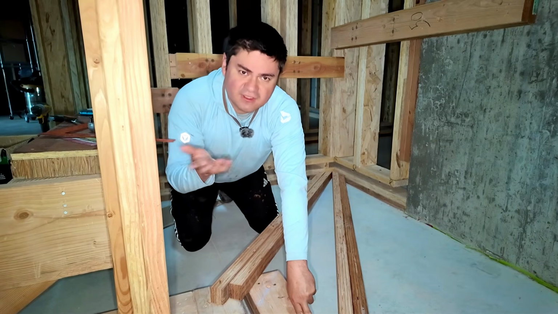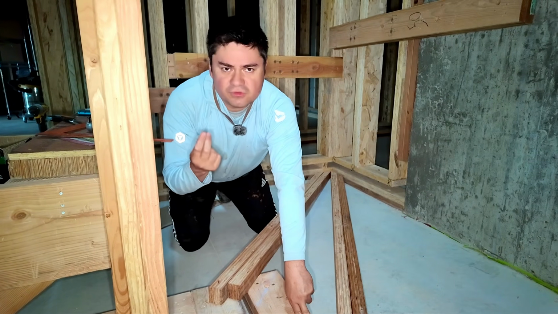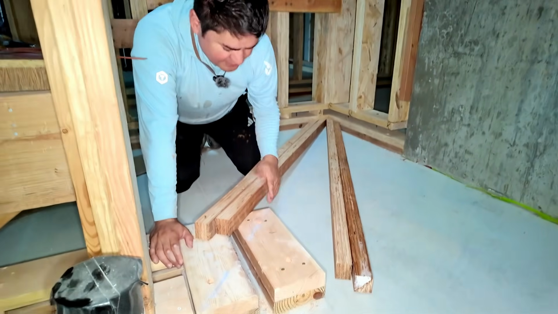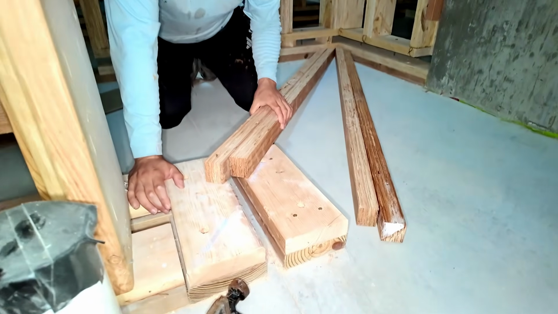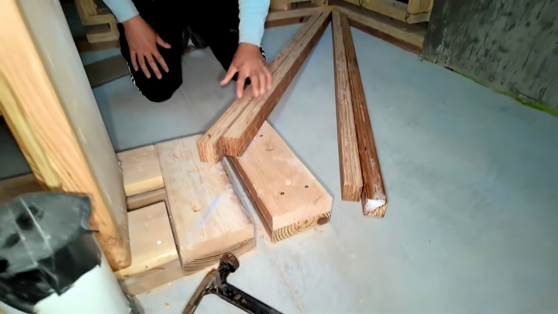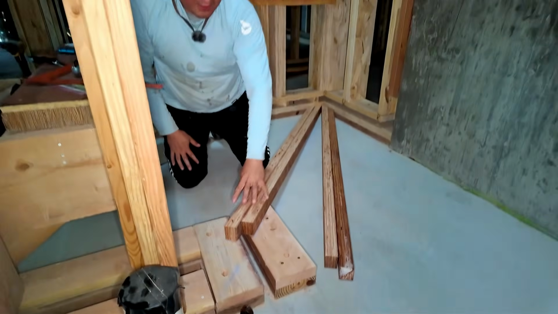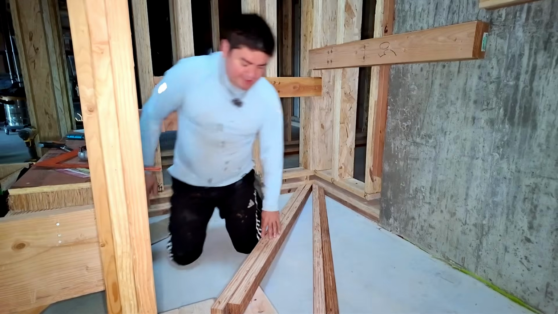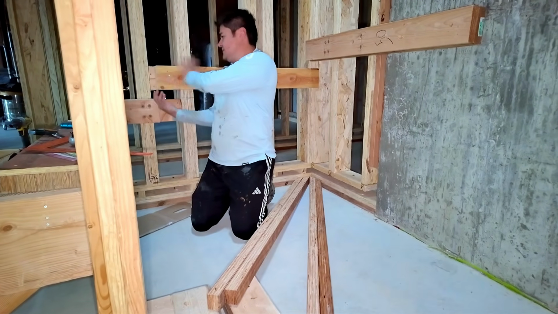I made it 7 so that I could give myself a little wiggle room if we make a little mistake or something. You can see I drew a chalk line right here in the corner. This is exactly where this step needs to come into place, and notice how this is bearing well enough into the column.